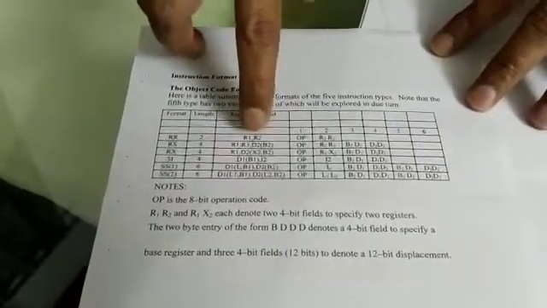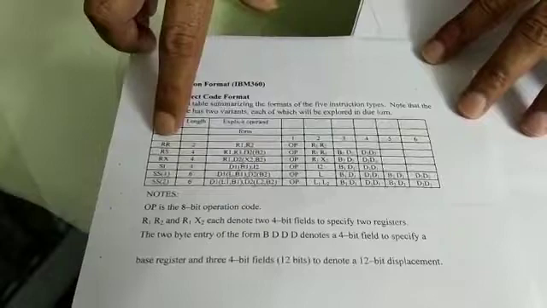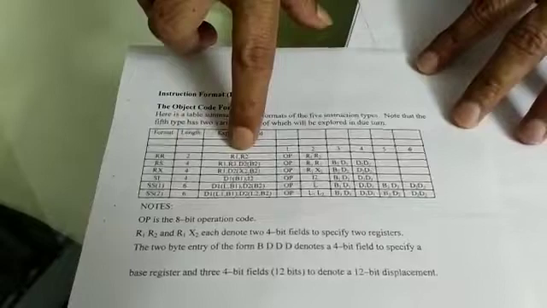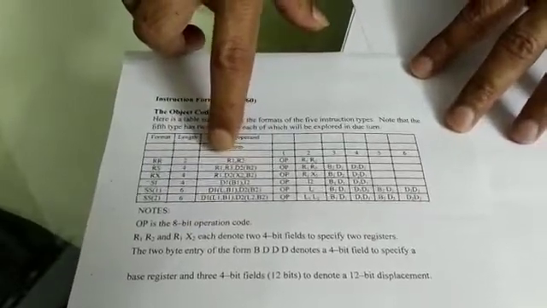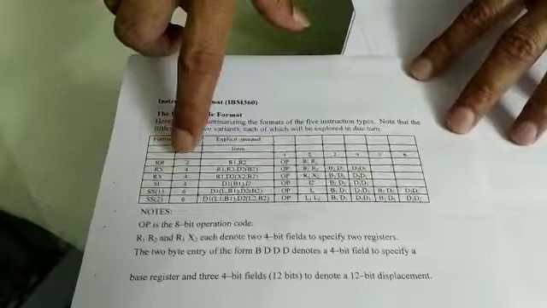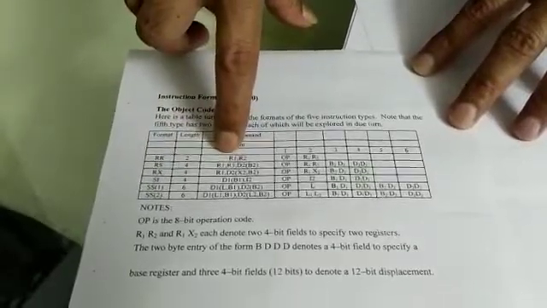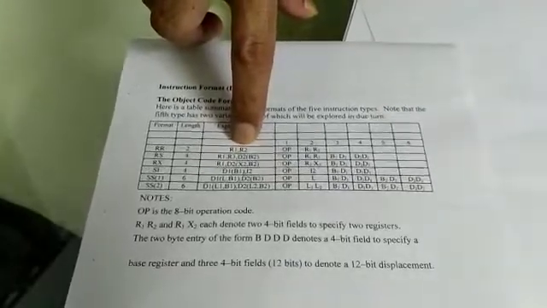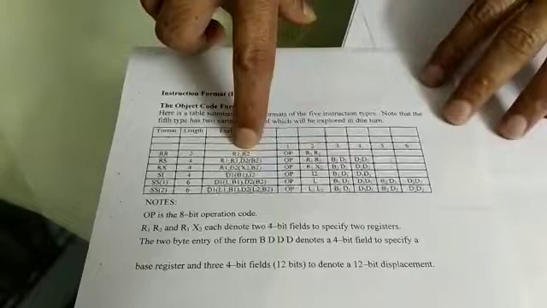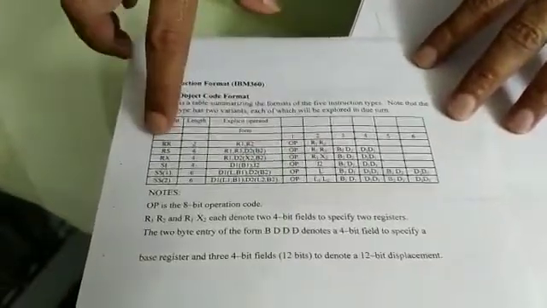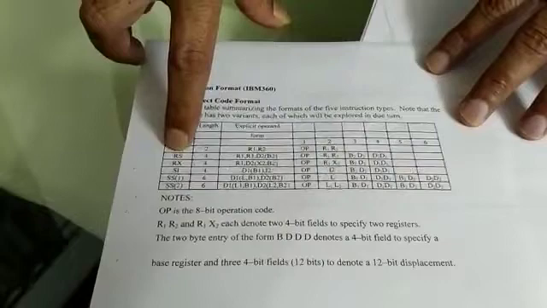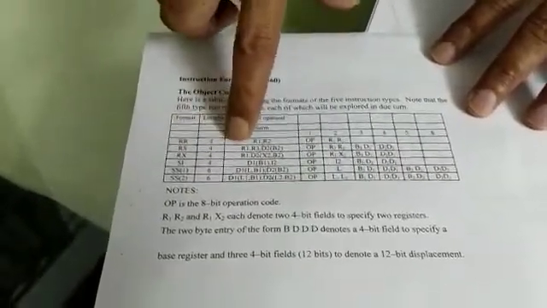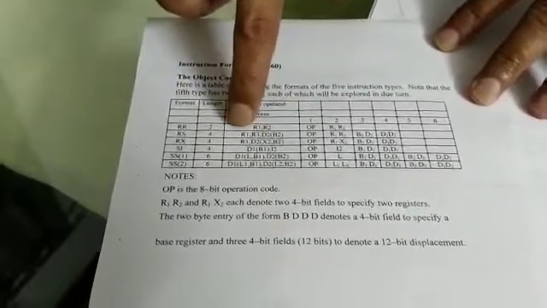Suppose, for example, an instruction is of RR type, which is of 2 bytes, so its object code format will be like this. Simply the hexadecimal code of the RR instruction followed by the register 1 value, comma, register 2 value. Register 1 and register 2 values will be obtained either from the program or from the symbol table itself. Say again, for example, this RS type of instruction, RS is of 4 bytes. So its object code format will be like this.